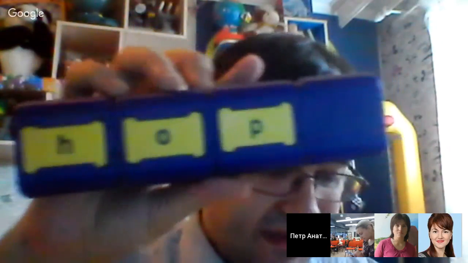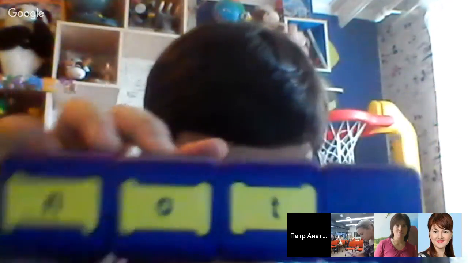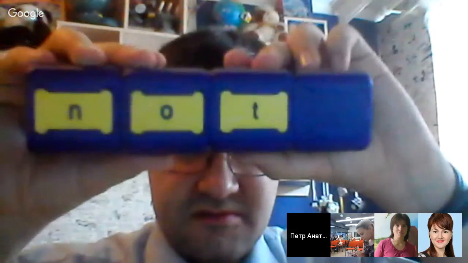And I also use it to show how one word can change into another. Like here I have "hop", and then I add E, and I have "hope". And now I have "hop" again. Or it can be "not", or it can be "note", "nope", like this.